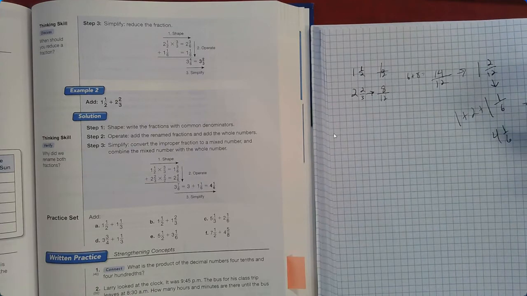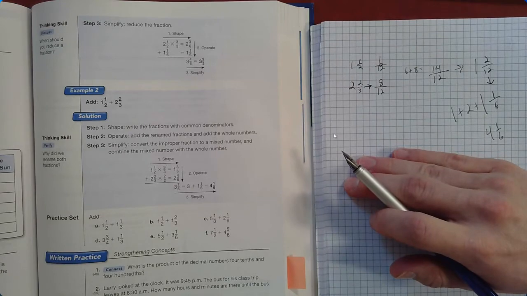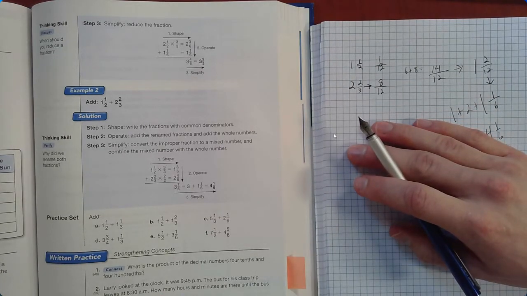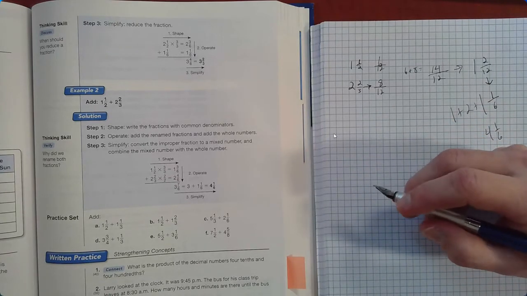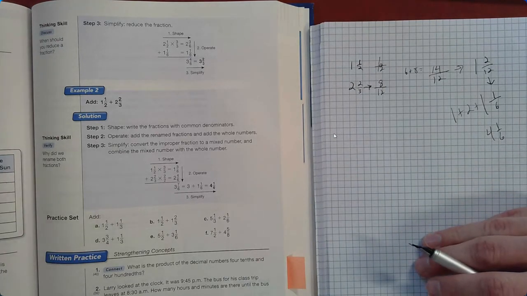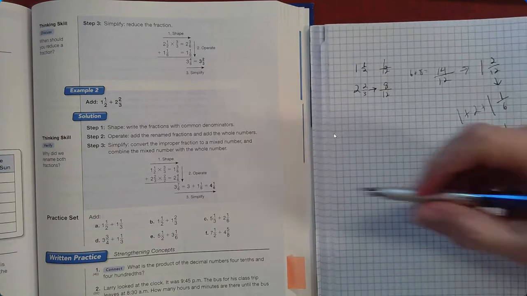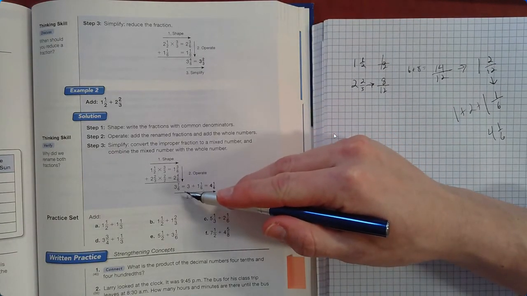I think that's good to know, because sometimes finding the least common factor could be a lot of work, trying to figure out which one is the smallest. So it's good to know that you can just find any common factor, do the work, and then simplify. Oftentimes you have to simplify anyway. They had to simplify over here because 7/6 had to be simplified.